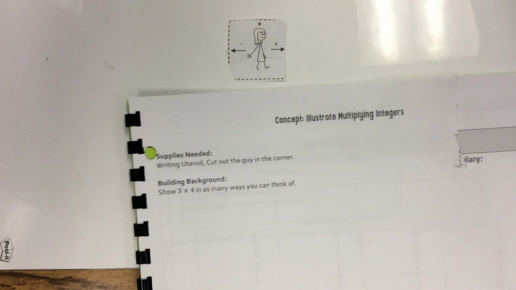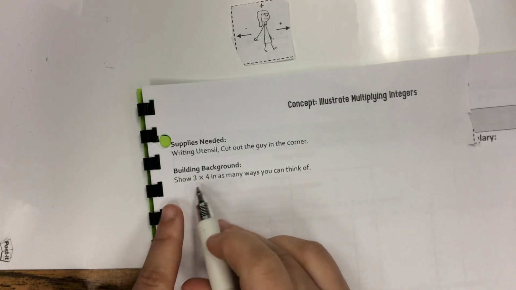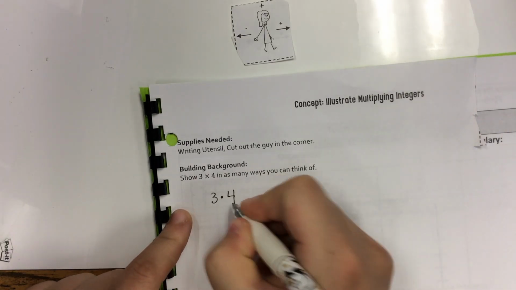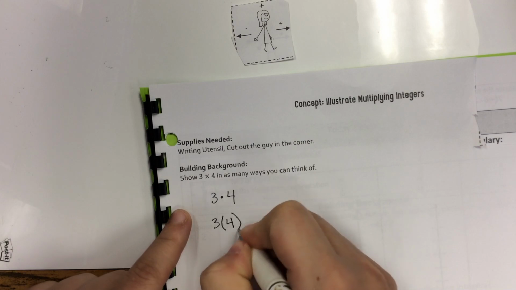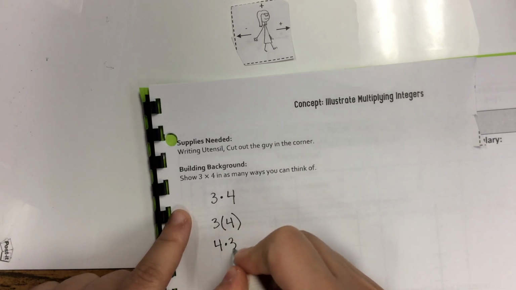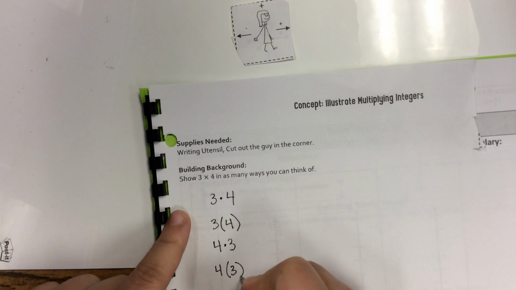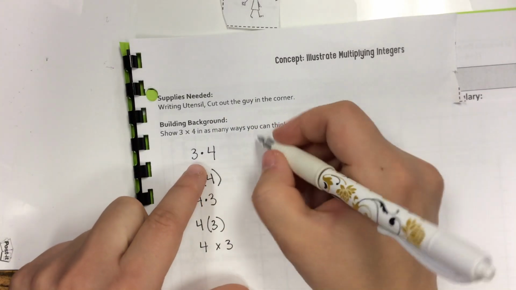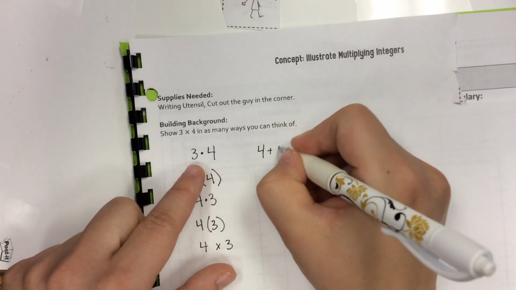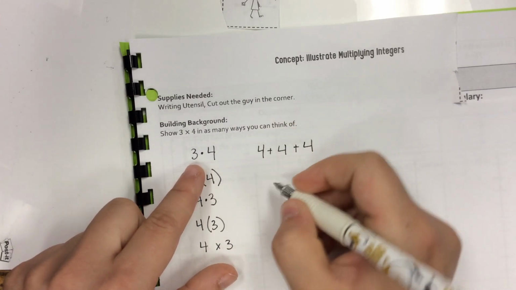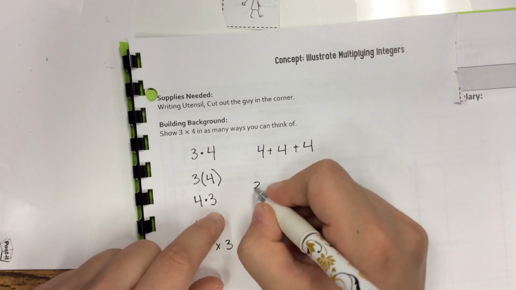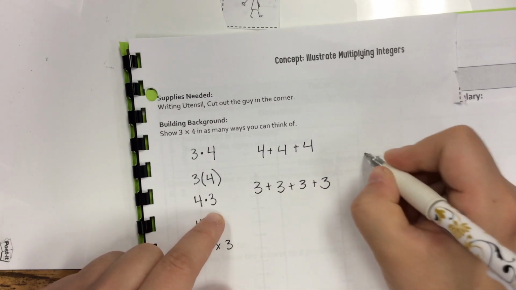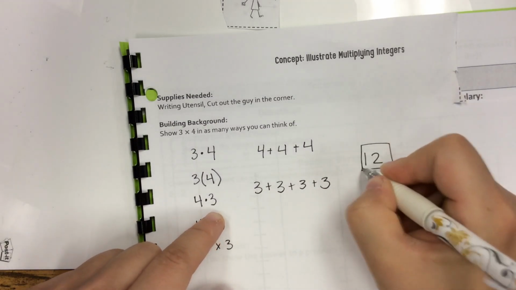Who knows? Okay. For building background, we're going to show 3 times 4 in as many ways as we can think of. So I can do 3 times 4. I can do 4 times 3. This means 3 groups of 4, so I could have 4 plus 4 plus 4. And this would be 4 groups of 3, so 3 plus 3 plus 3 plus 3. Either way, all of our answers should be 12.